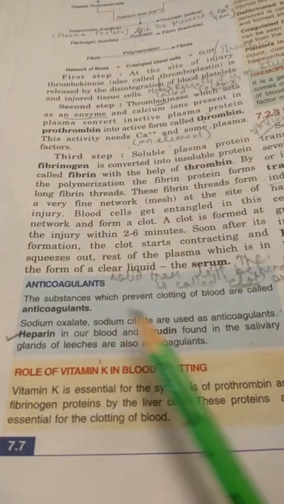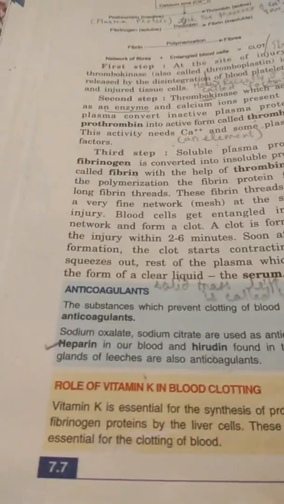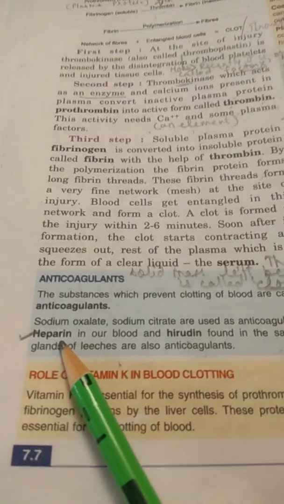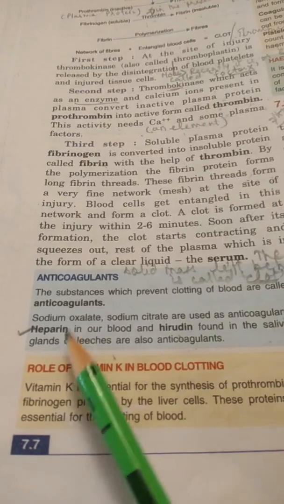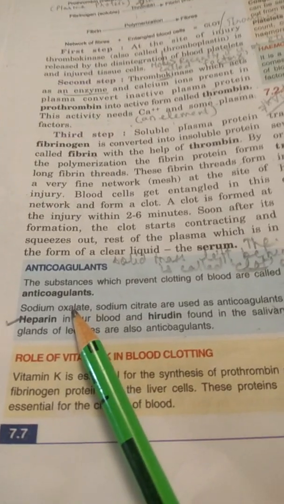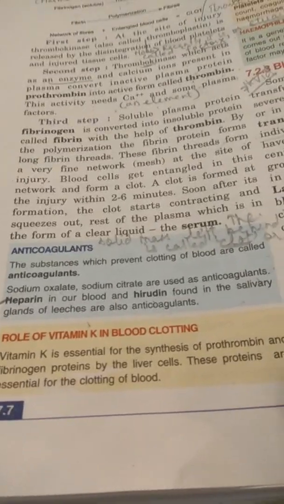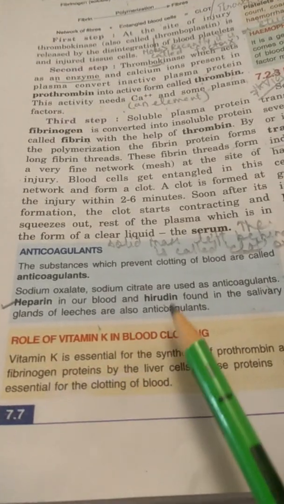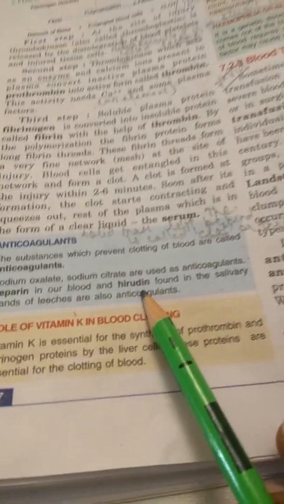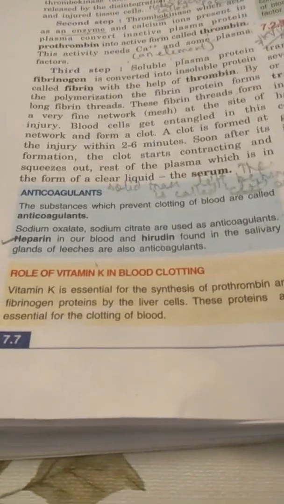Now, what are anticoagulants? The substances which prevent clotting of blood are called anticoagulants. In human blood, there is a substance called heparin, which does not let the blood get thickened or form clots. Sodium oxalate or sodium citrate are also used as anticoagulants. Then there is an annelid, the leech, whose salivary gland also contains an anticoagulant, hirudin, which helps the leech to suck the blood from the host body by keeping the blood thin.